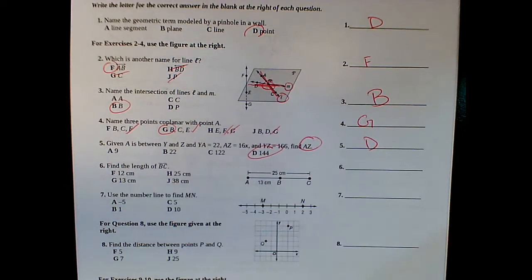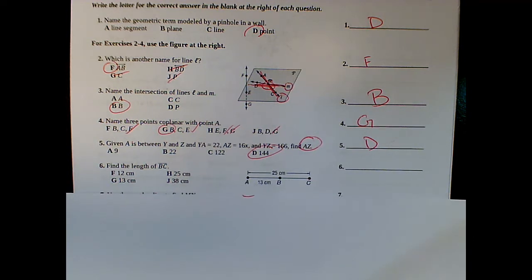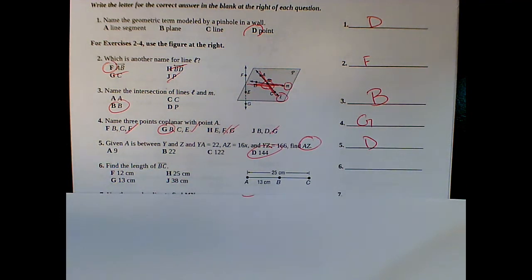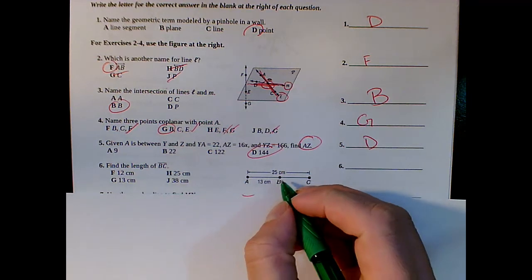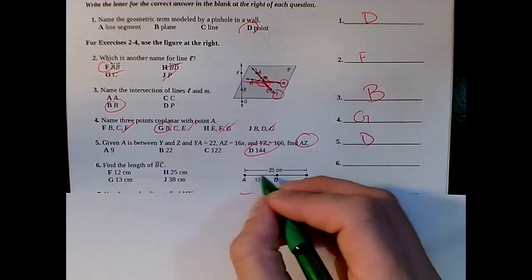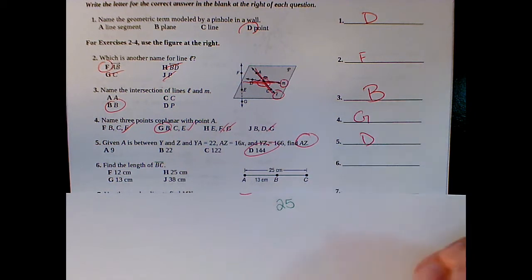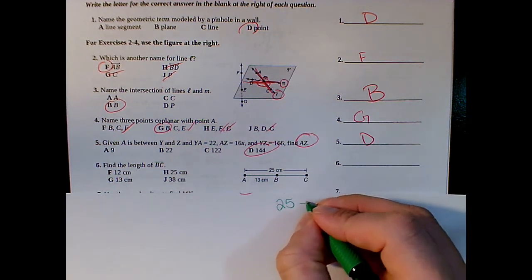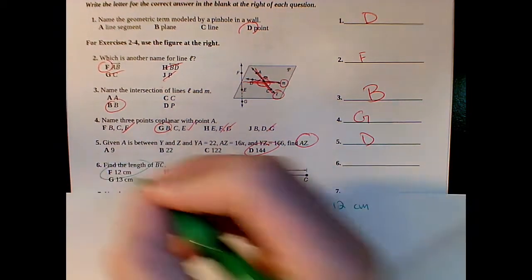It's 1 through 5. Spin the paper around. There's that red line again. Let me switch markers, pens. Find the length of BC. Okay, well, this is super easy. The whole thing's 25. BC is going to be 25 take away 13, which is 12 centimeters. They don't get much friendlier than that.